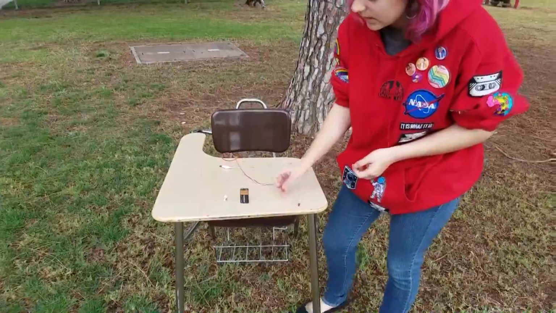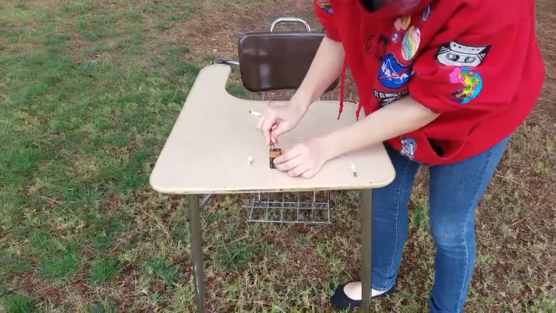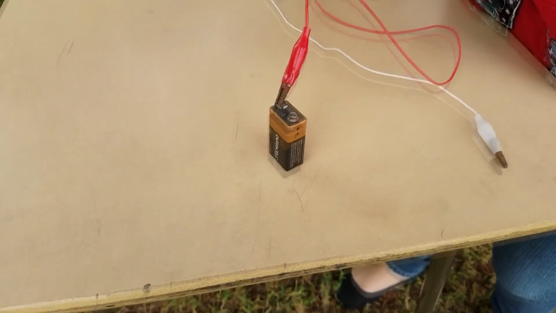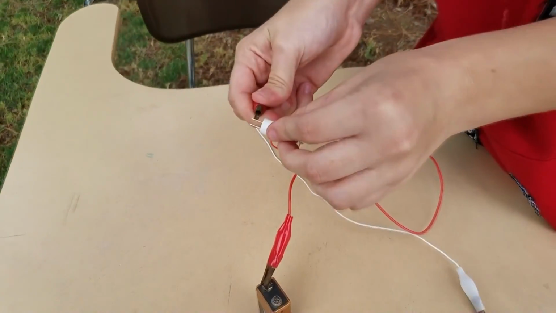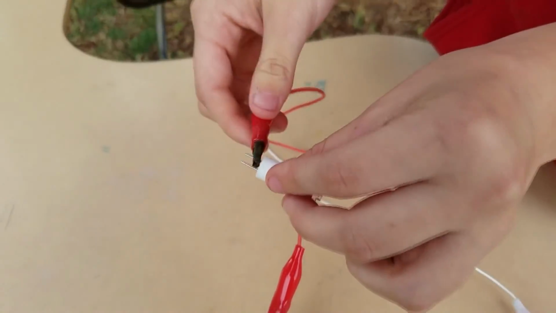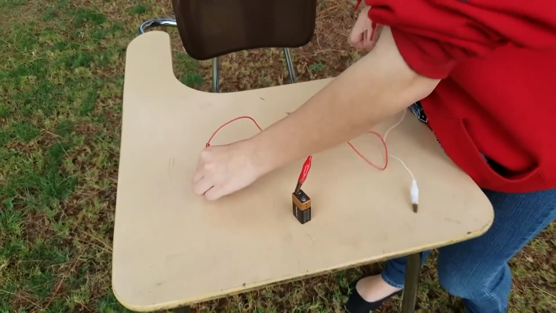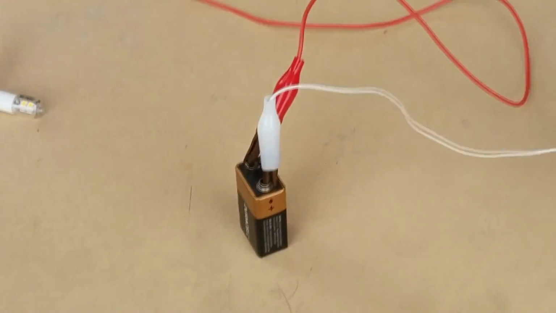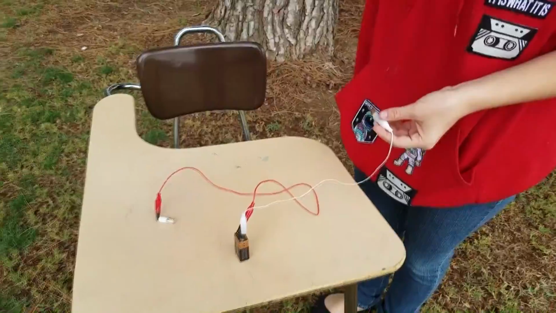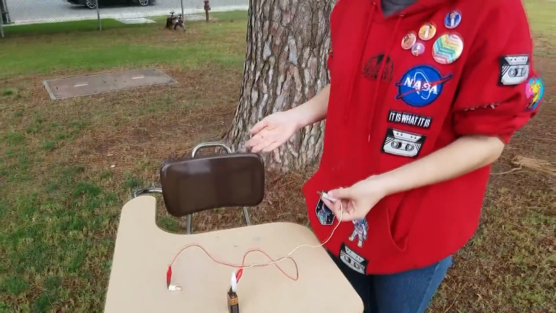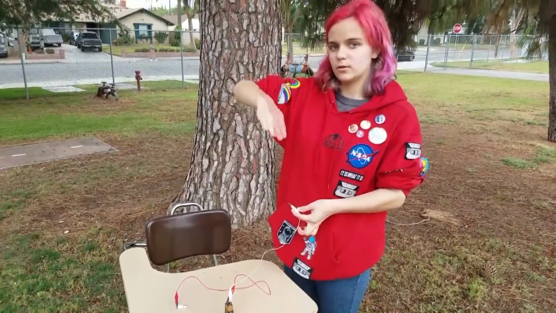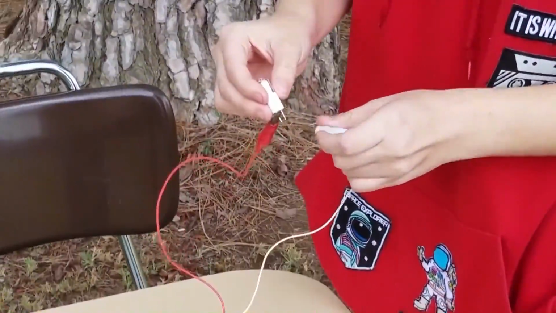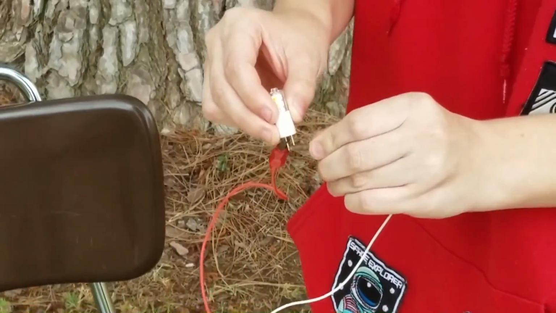So if we connect one side of the copper wire to the negative side and one side of the copper wire to one prong of the light, and then if we take the other copper wire and connect it to the positive side, right now what we have is an open circuit, and so the light will not turn on because there's not a full running current through the entire wires. But if we close the circuit by attaching this, the light is on.